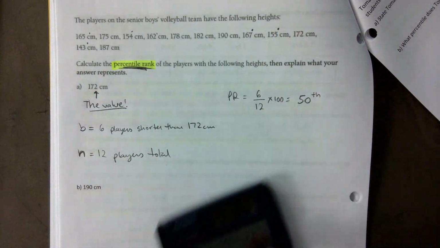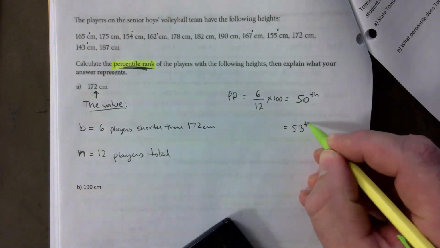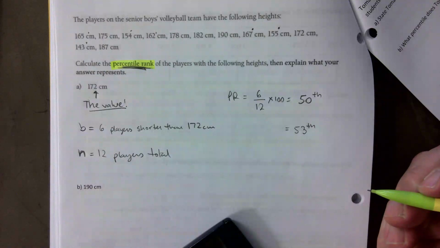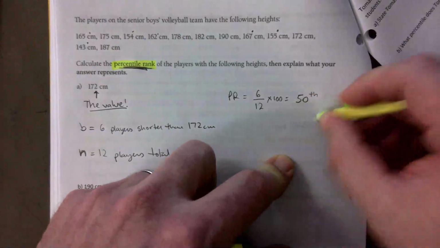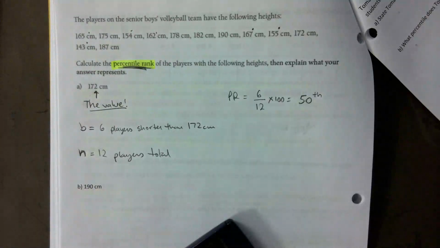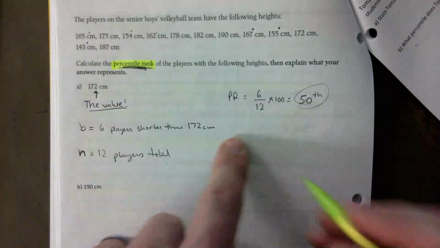Okay? But I always chuckle because sometimes it ends up being 53rd. So, yeah, I know. I see that. So I don't care. You won't lose marks when that happens. Okay, so just either leave it. That's what it is. So what does that mean? What does this answer mean?